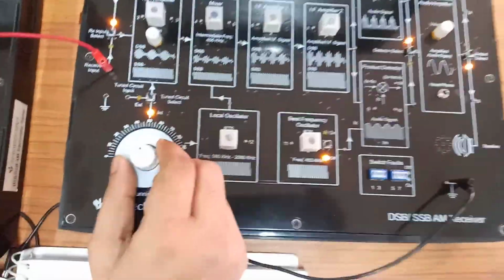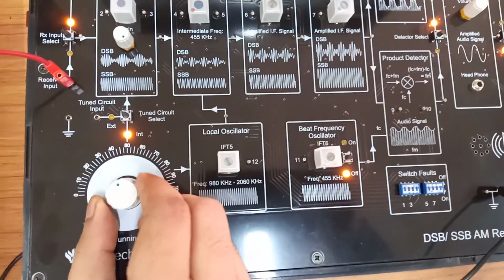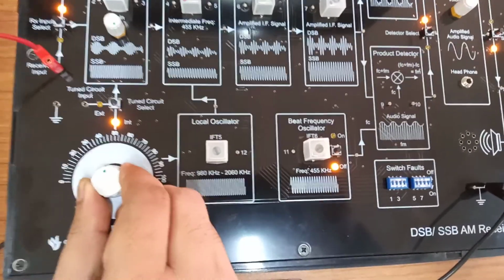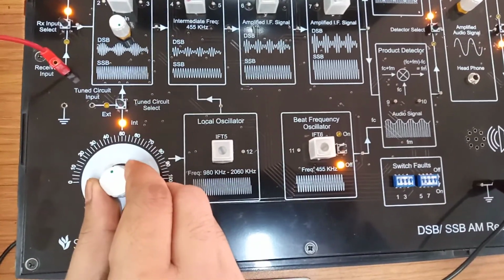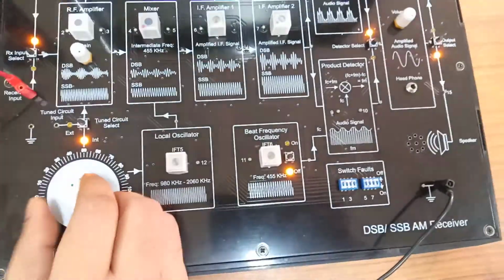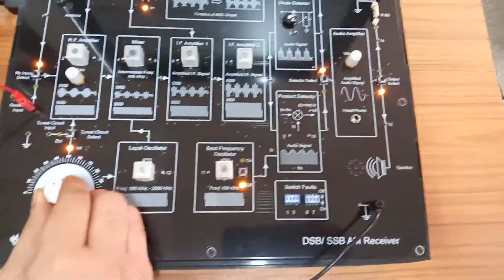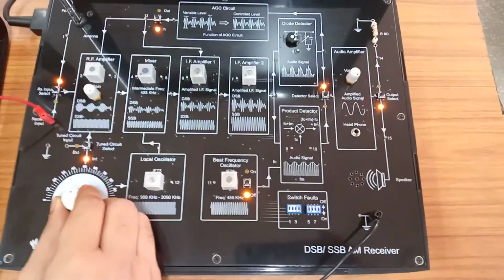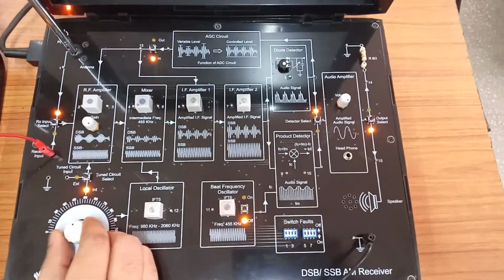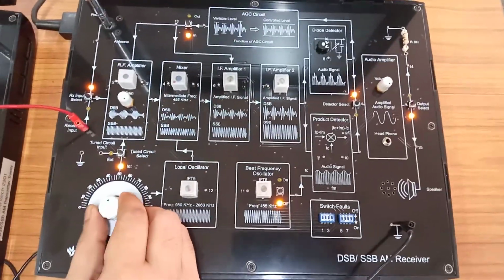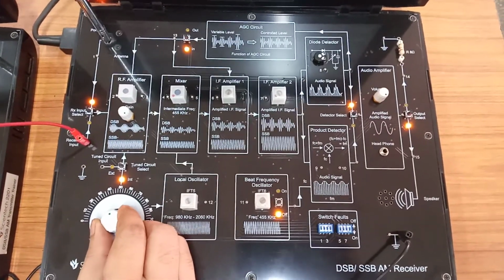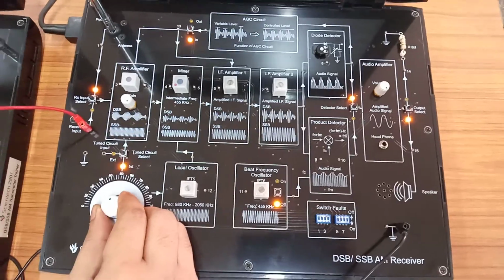This is our first tone. This clearly verifies that we are receiving the signal using this wired mode. You will see the same thing using an antenna also.